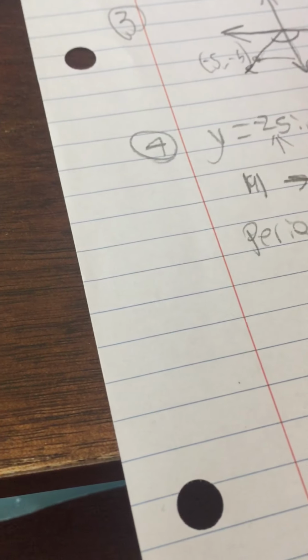Oh wait, no, the period's just going to be, I think, 3 pi over 3, so 3 pi over 3, and it's pi. Okay, sorry, that was confusing.